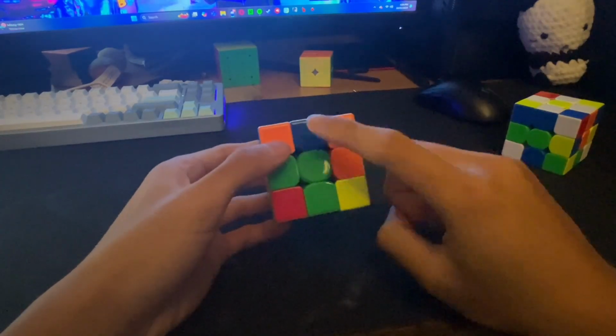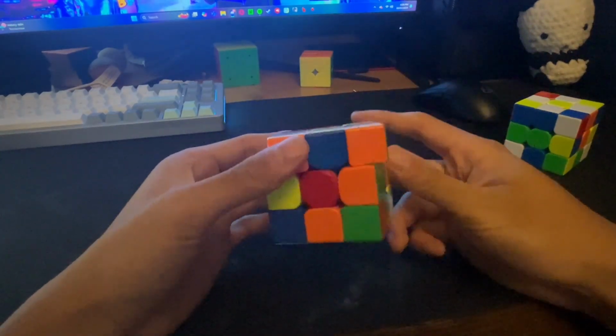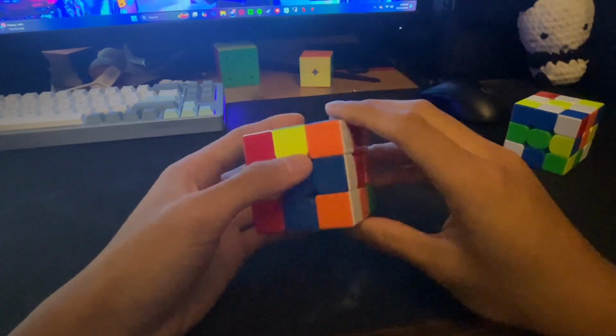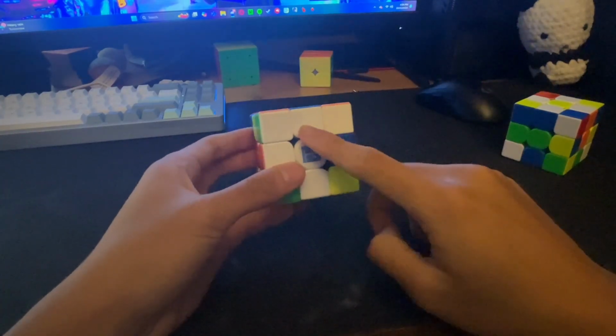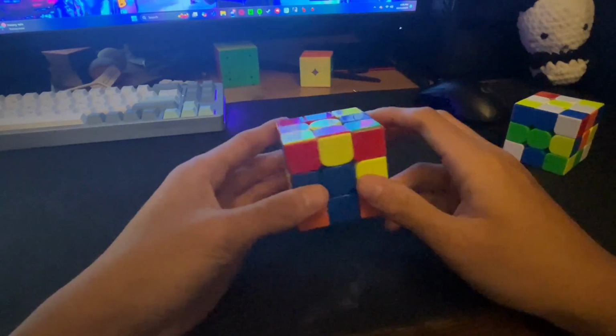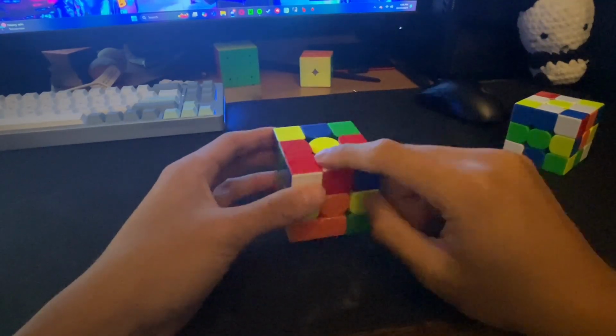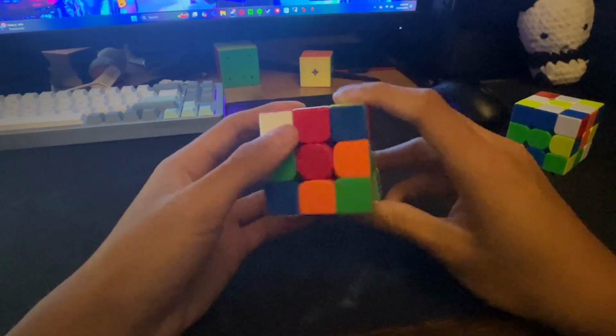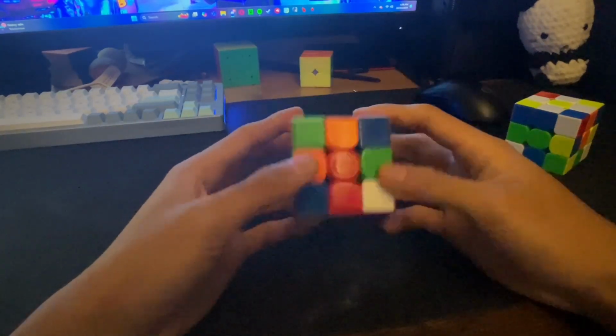So this one, it is blue, and now we just want to move the bottom two layers at the same time until it matches with blue. And then move it down twice, and now we have the blue edge corresponding with its blue center. And now the last center, it is red, and now we want to move the bottom two layers until we get red, and then move it down twice. And now you've just done the cross.